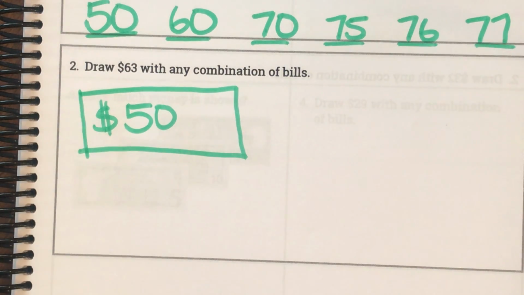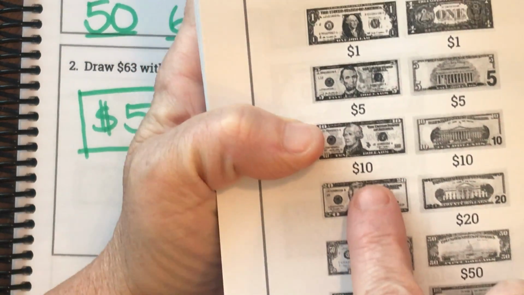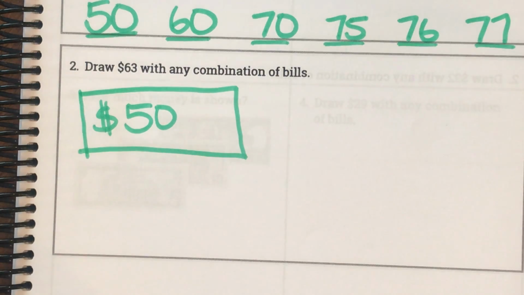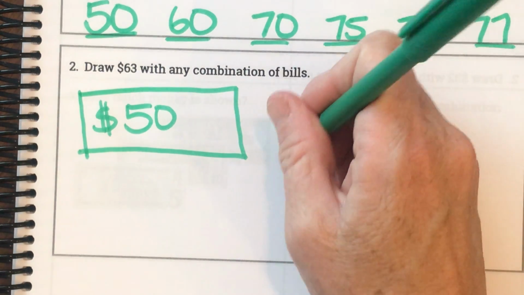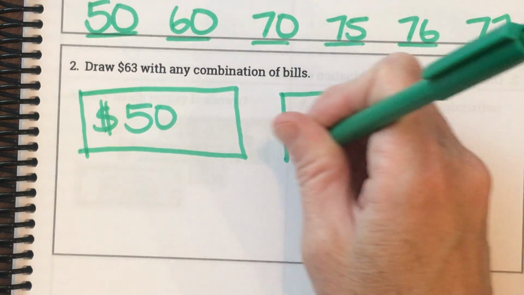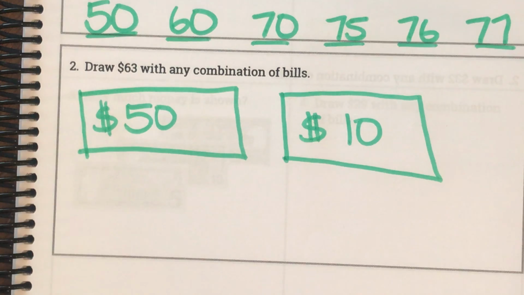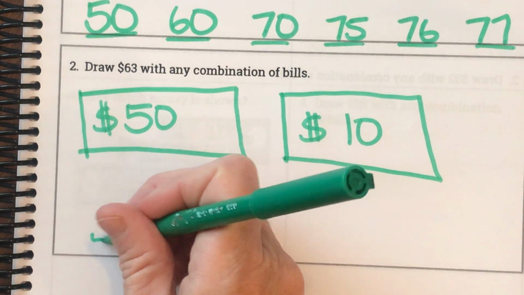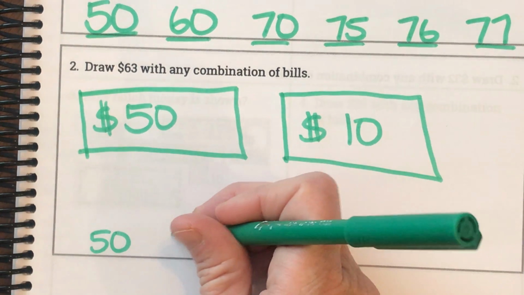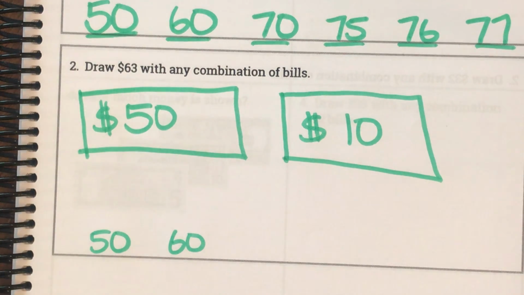So what's our next bill? Is that a 20? Could she have a 20? No, because 50 plus 20 is 70. So she can't have any 20s. That would be too much. So what would she have next? Ooh, could she have a 10? She could, because 50 plus 10 is 60. So let's give her a 10. So how much does she have now? She had 50, and then we gave her a 10, so doesn't she have 60 now?